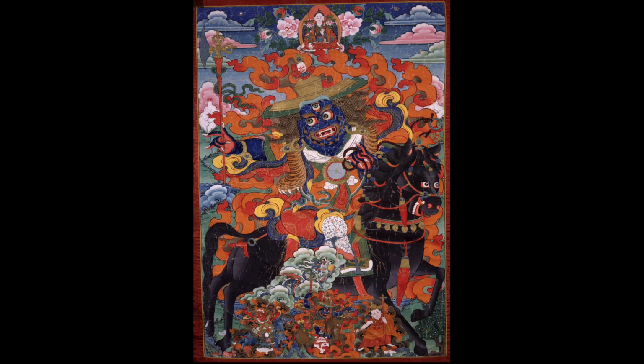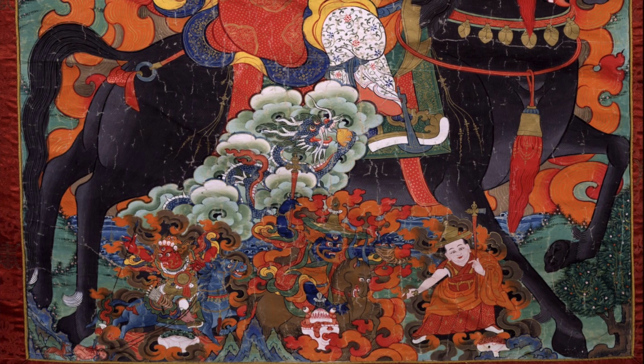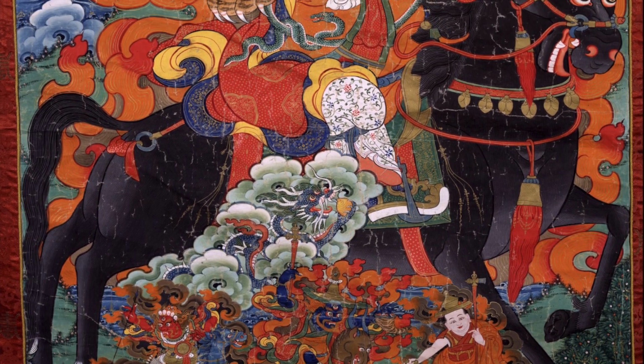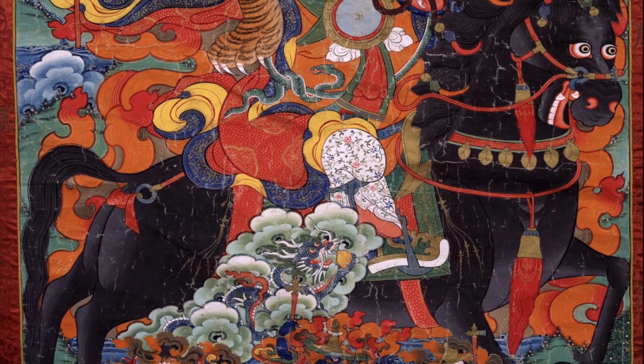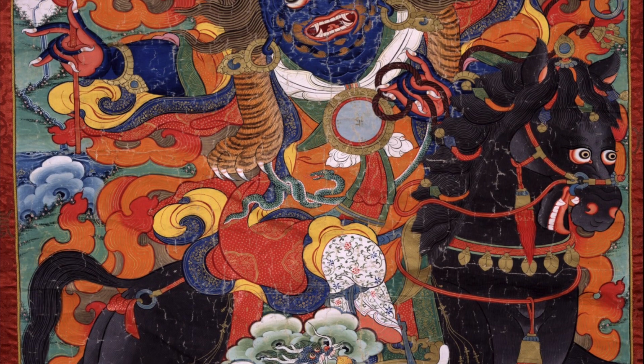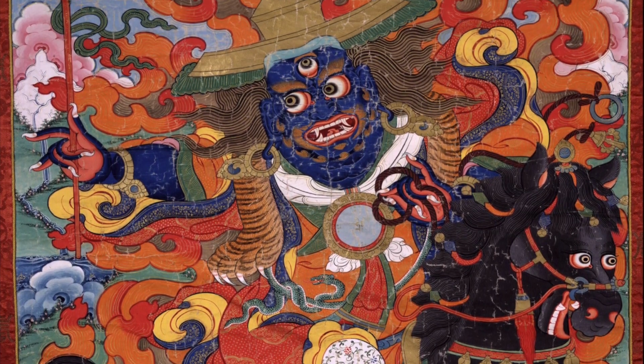So, with wrathful deities or wrathful appearance, for deities we have peaceful, semi-peaceful, semi-wrathful, wrathful, and then animal featured. Now, for the wrathful appearance, this is all based on classical Indian literature, and it's based on the raksha figure.